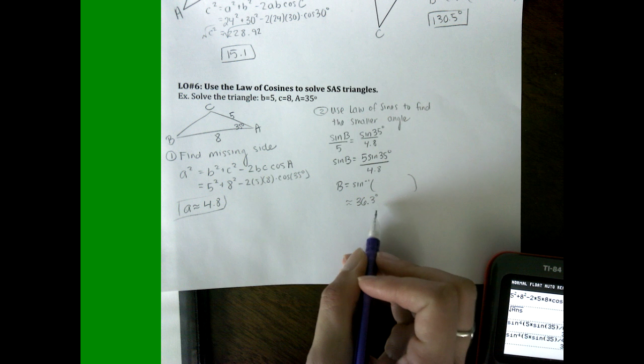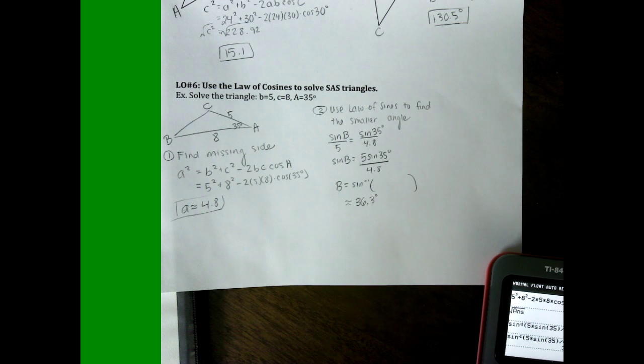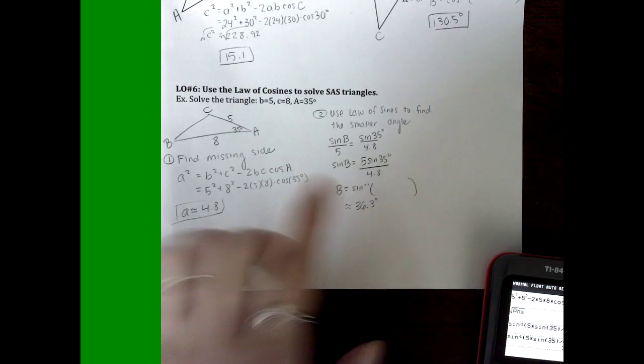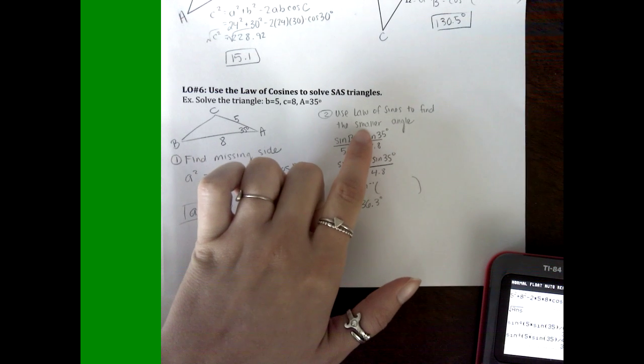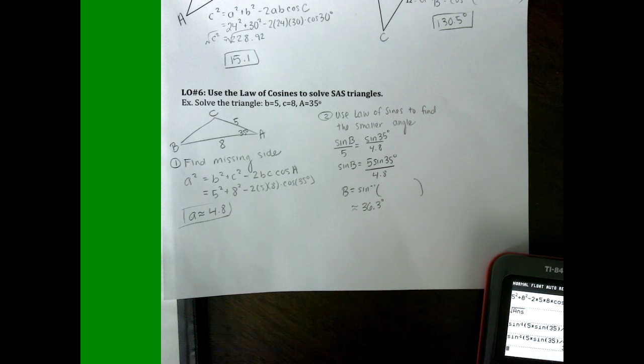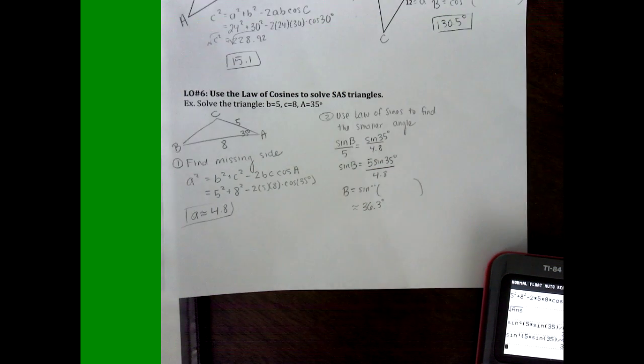Now I found angle B, and then the last thing I need to find is angle A. So to better explain the reason that I chose to do the smaller angle here is because I know that there's no way that the smaller angle is going to be an obtuse angle, right? Because you can only have one obtuse angle in a triangle. Remember, obtuse means greater than 90 degrees. You can only have one that's greater than 90 degrees.